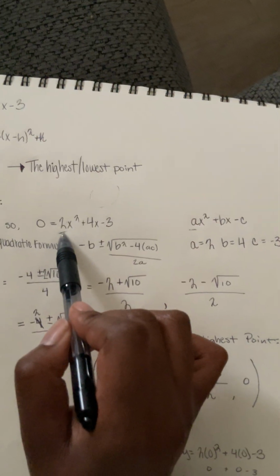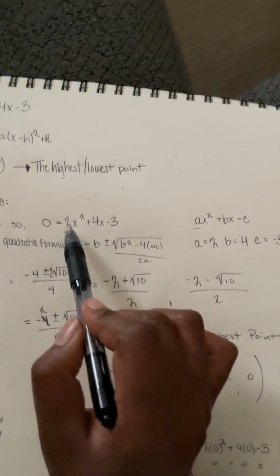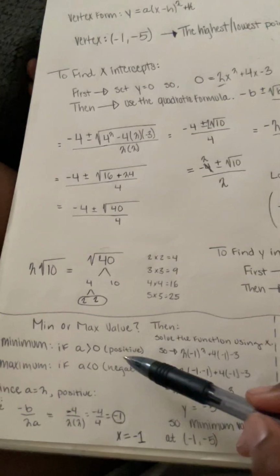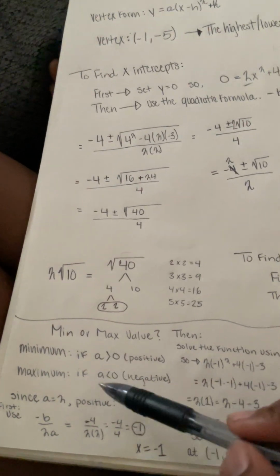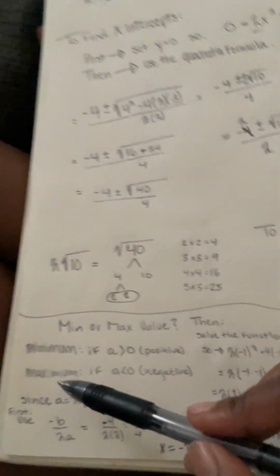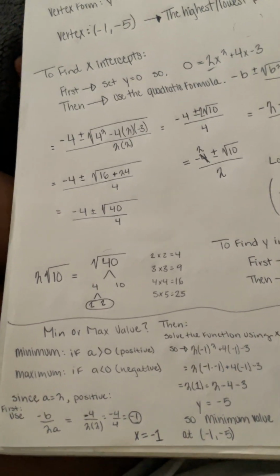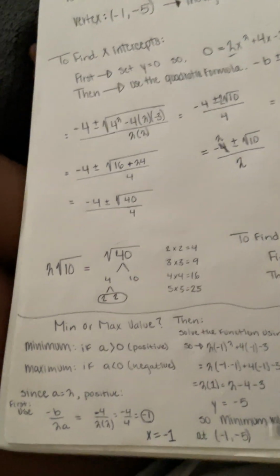This first coefficient right here. If this a is negative, then we're looking for maximum value. If it's positive, we're looking for minimum value. Just write down here: if a is positive, we're looking for minimum. If a is negative, we're looking for maximum. It's kind of backwards, because you would think, if something's less than 0, wouldn't it be smaller? No, but we're going to flip it.